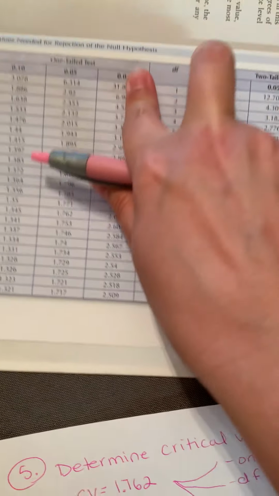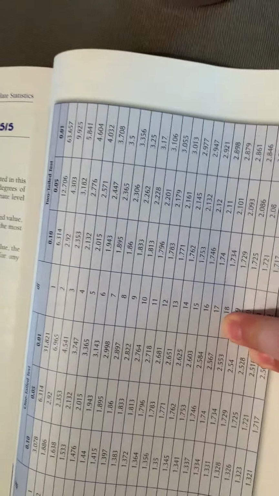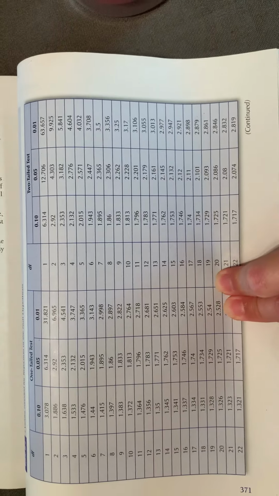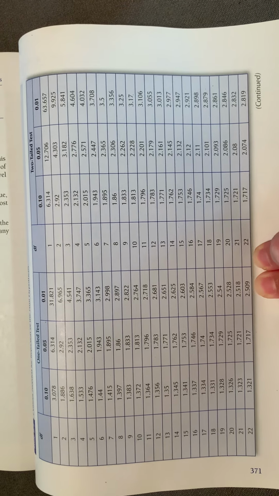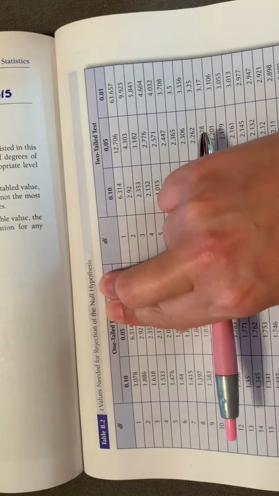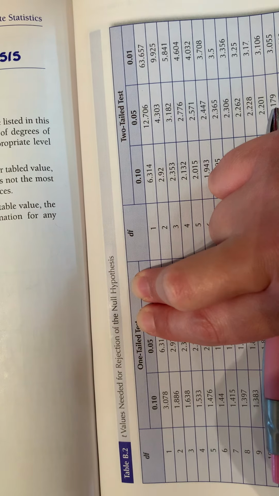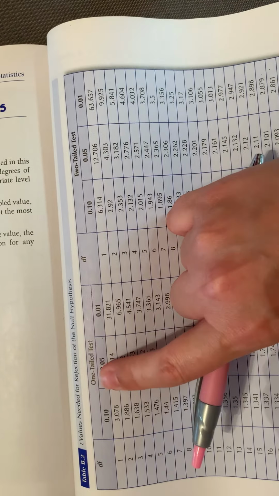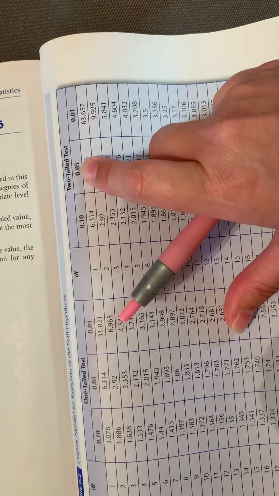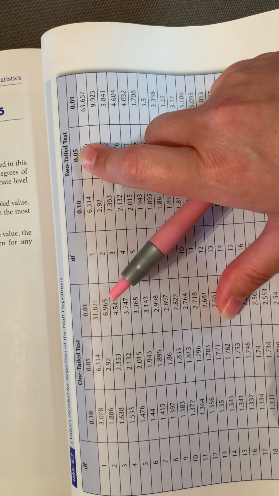In order to determine the critical value, you're going to come to your textbook. If you have the 5th version of the book, it's going to be on page 371. We're looking for the t values needed for rejection of the null hypothesis. Notice we have a one-tailed test and a two-tailed test at the top. So this is the first place we want to start.